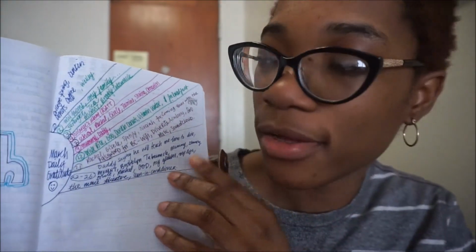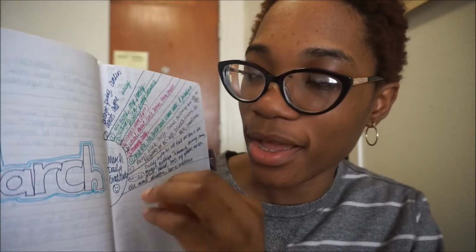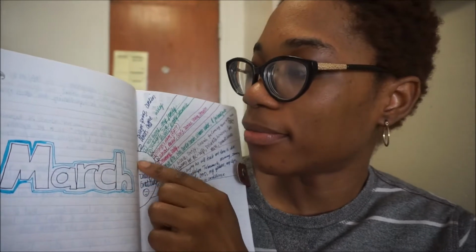People also do gratitude logs, and I used to do that as well. I no longer do it, but when I did, I liked this way of logging basically anything that I was grateful for. It's kind of like a sun, and then the rays of the sun, and for each day, let's say, this was during the month of March last year.